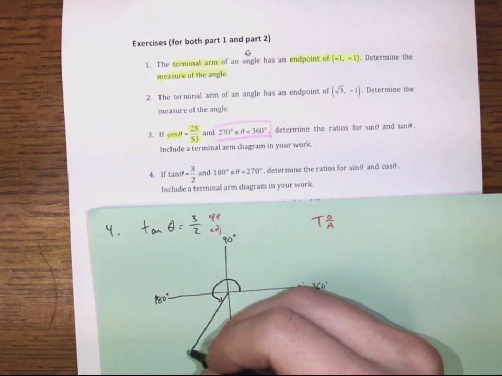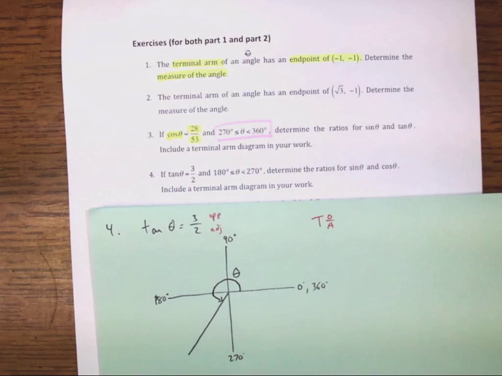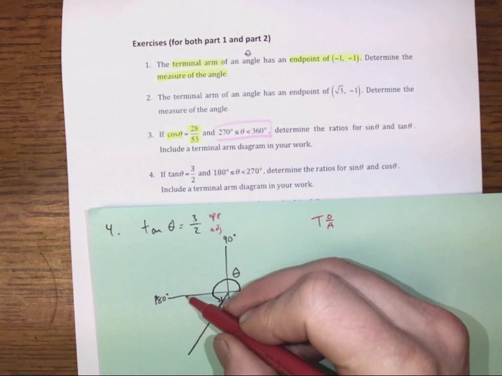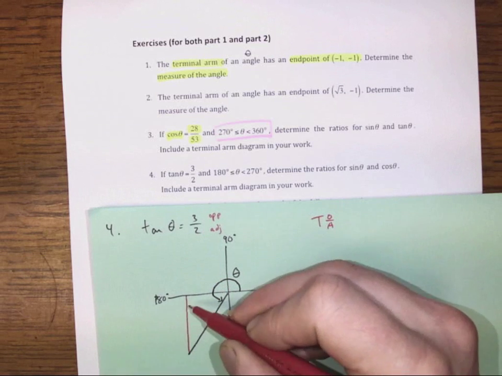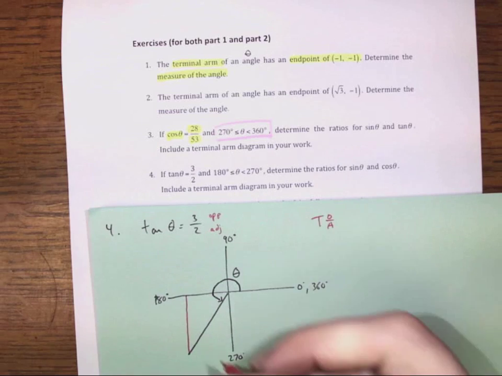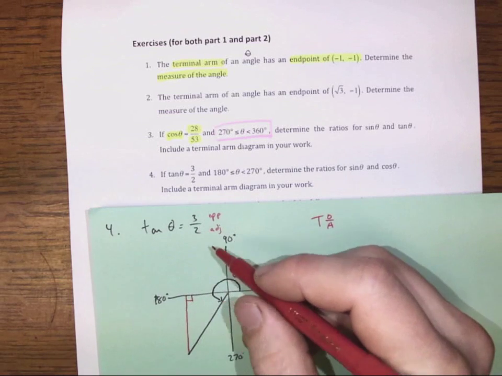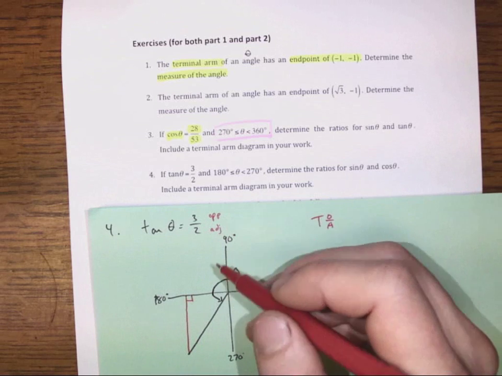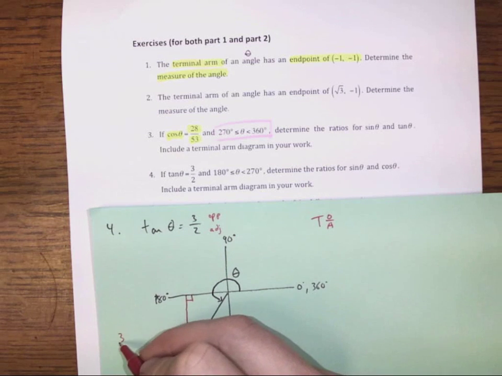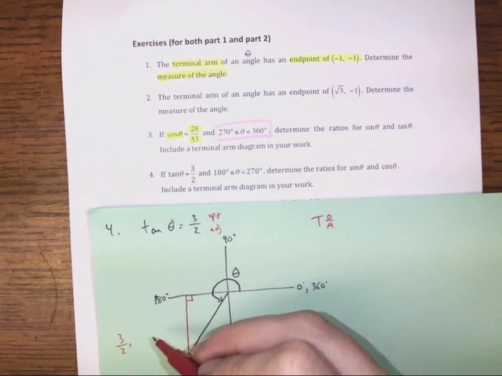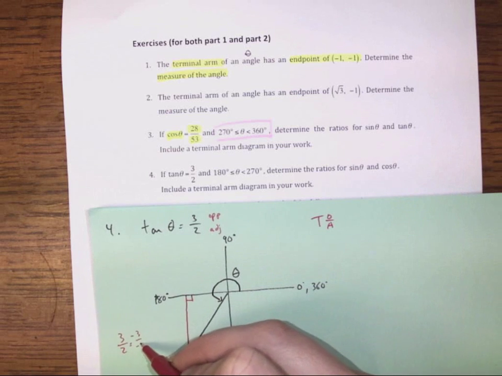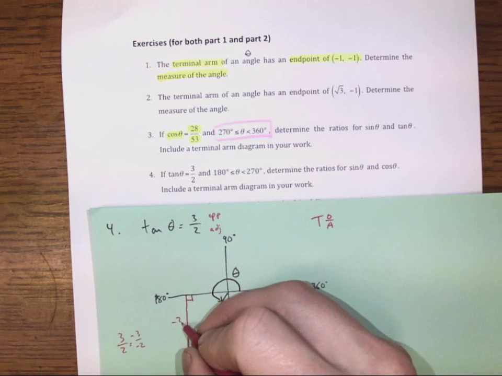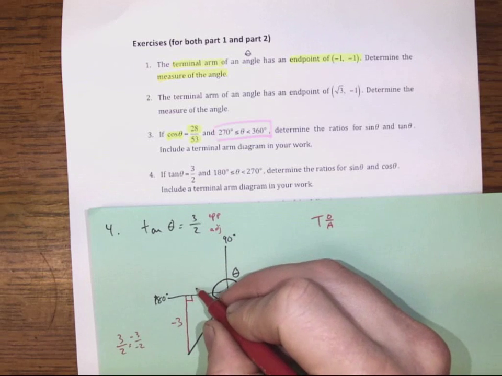Something like that. And I know it has an opposite of 3 over 2. Now, that's actually impossible, right? In this quadrant to have an adjacent or an opposite that are positive. However, 3 over 2 is also equal to negative 3 over negative 2. So I could also say the opposite is negative 3, which fits in this model, and the adjacent is negative 2.